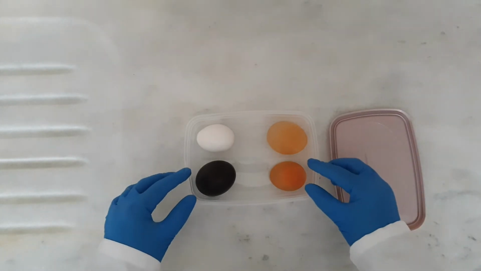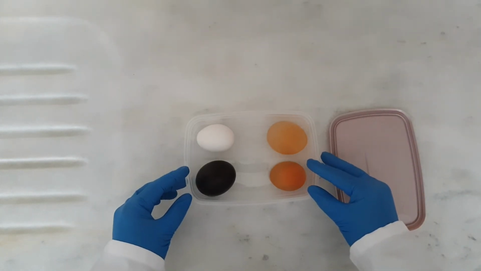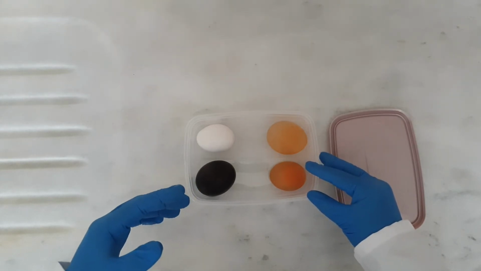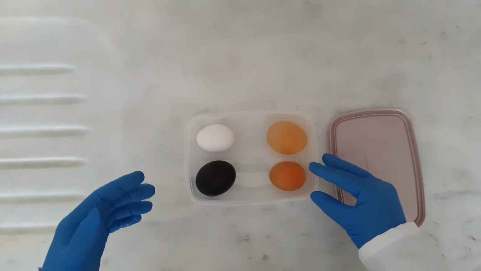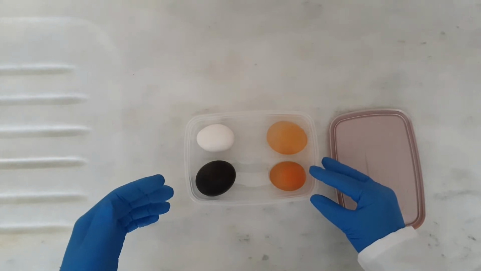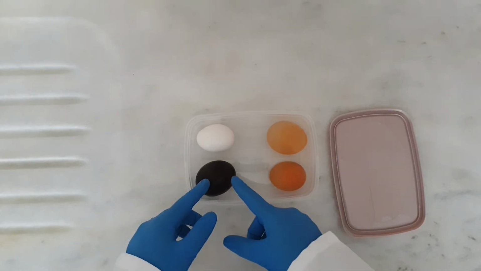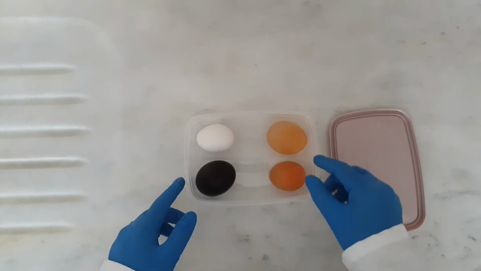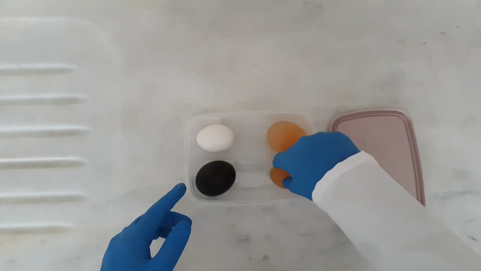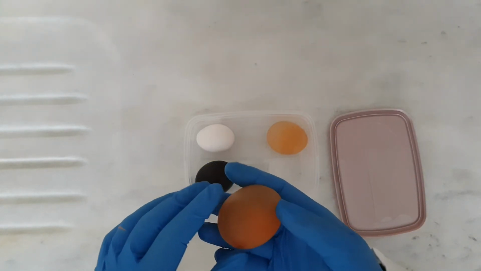Then I put the last 2 eggs in corn syrup. I accepted corn syrup as a hypertonic solution. That's how they lose their liquids to become equal with their environment.